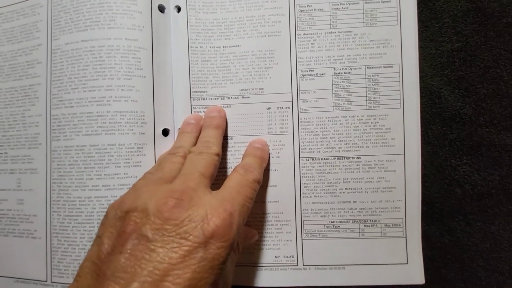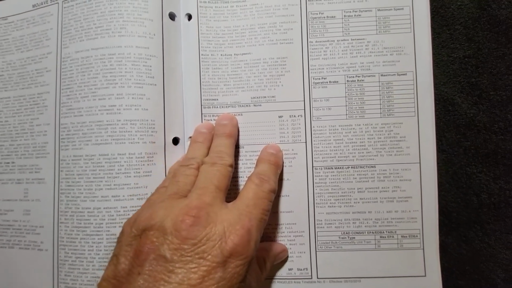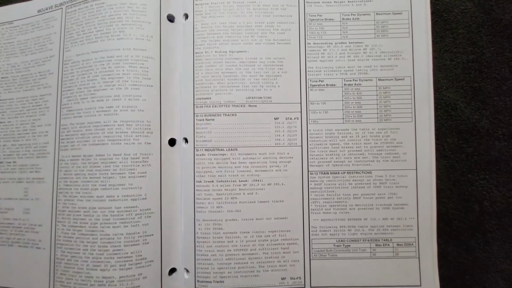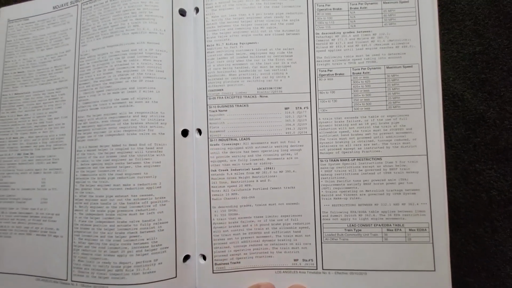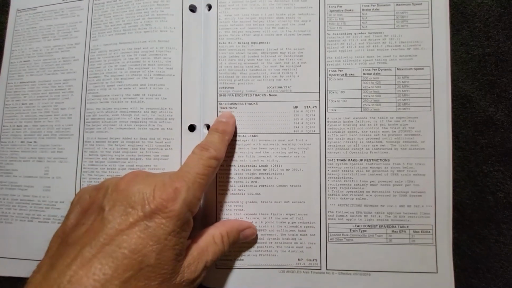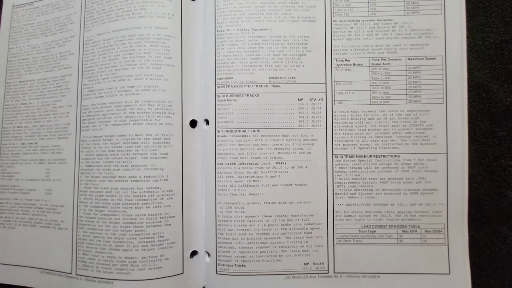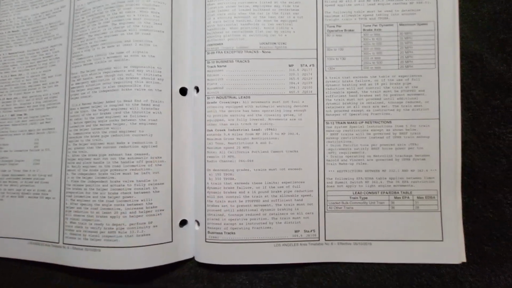There are no FRA excepted tracks on the Mojave sub. Excepted tracks are tracks that the FRA doesn't have any jurisdiction over, and there are none of those here. These are some of the business tracks. These are tracks where industries are that are served, industrial leads, etc.